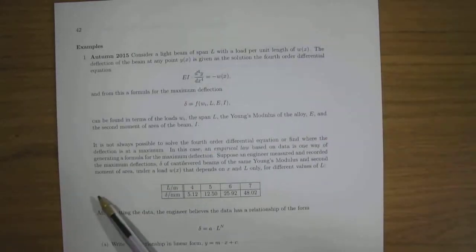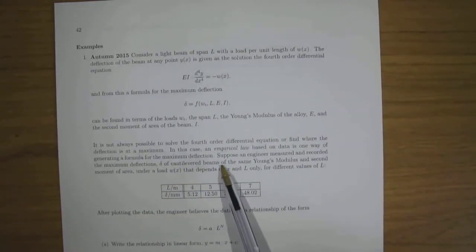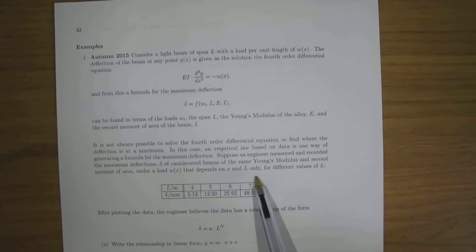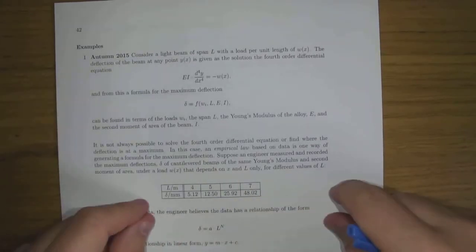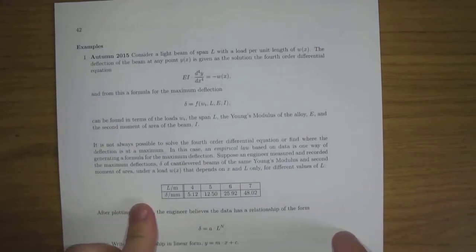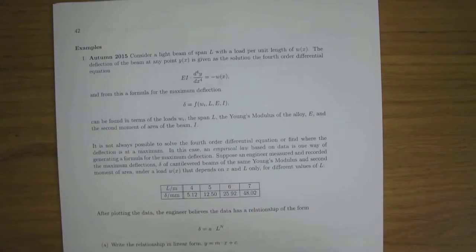Suppose an engineer measured and recorded the maximum deflections delta of cantilevered beams of the same Young's modulus and second moment of area and a load W that depends on x and L only, for different values of L. Now, x is just the distance along the beam. So basically, as long as you know the length of the beam, you can find the maximum deflection. And it's saying that the load only depends on them. It could be a certain type of load that's proportional in a weird way with the span.